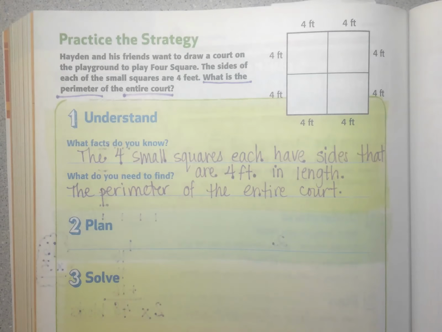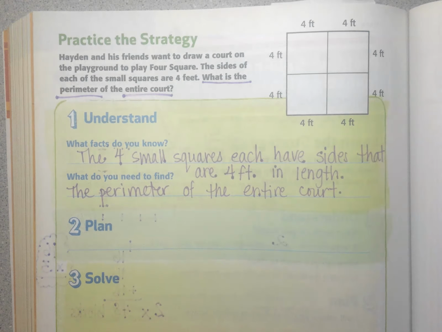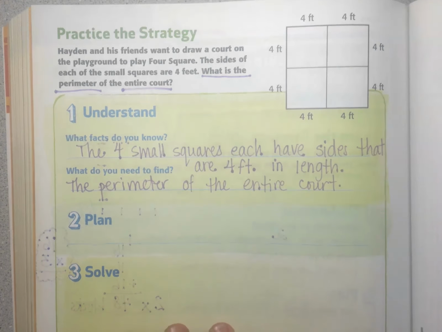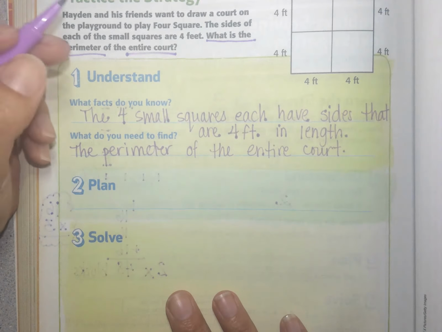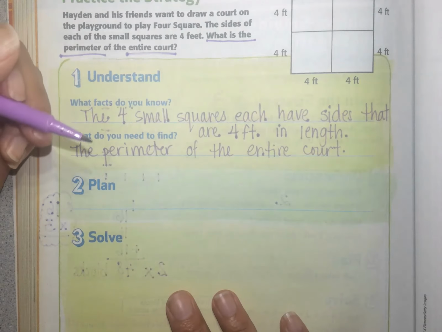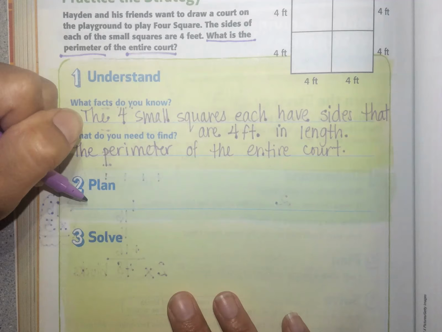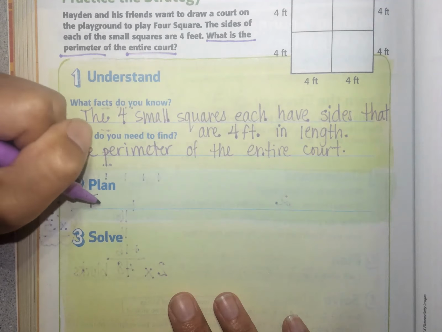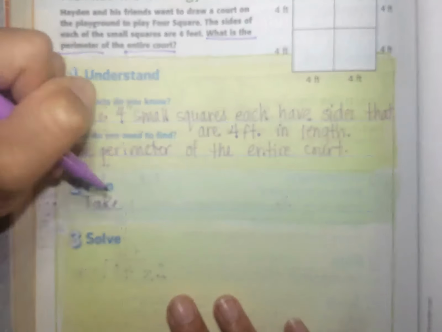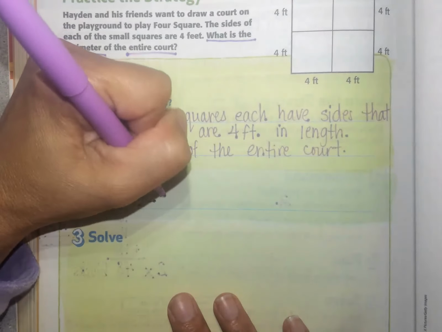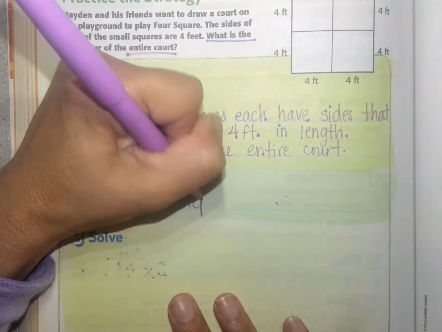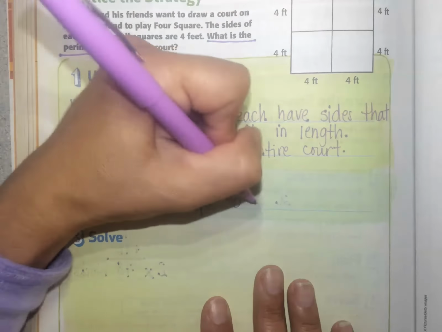Now, the lesson is called Solving a Simpler Problem. I'm going to change it up a little from what we're used to doing. My plan is to take 2 to 3 steps to solve.